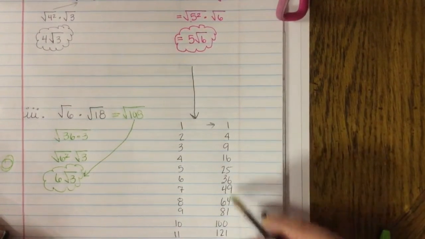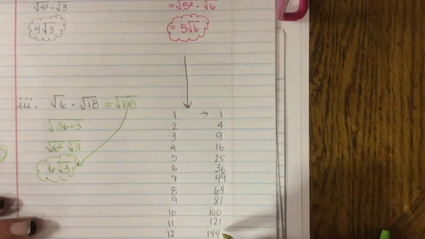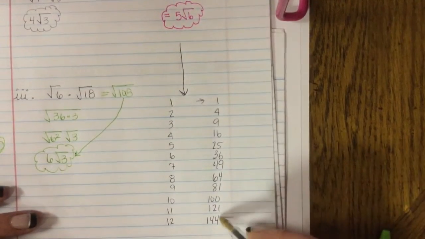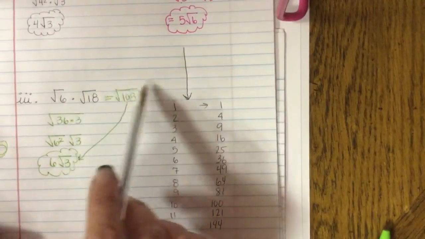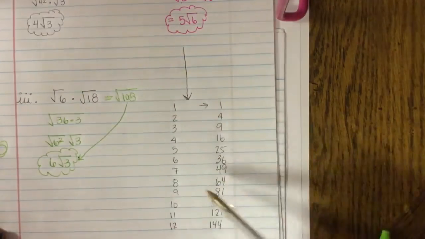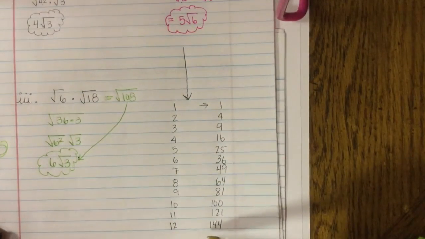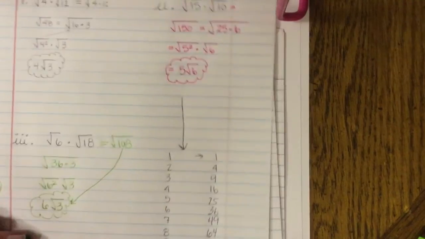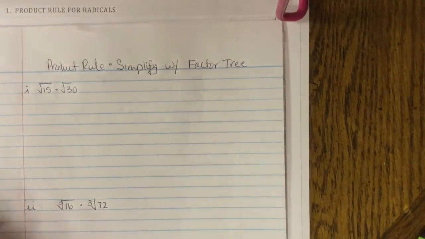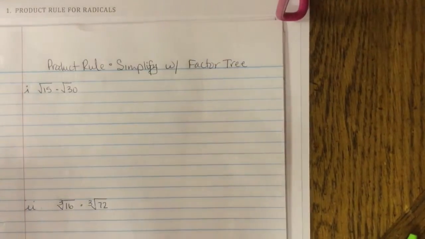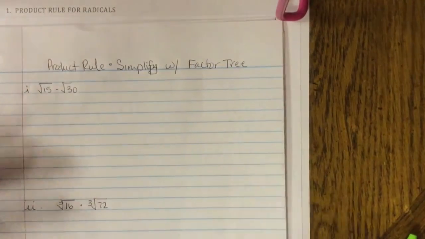We're looking for numbers that divide with these as a factor. We want these to be our factors. So making simplified radicals is easy if you can recognize perfect squares. Now, if you can't recognize perfect squares, there's another method. So let's do some more examples using the factor tree or prime factorization.